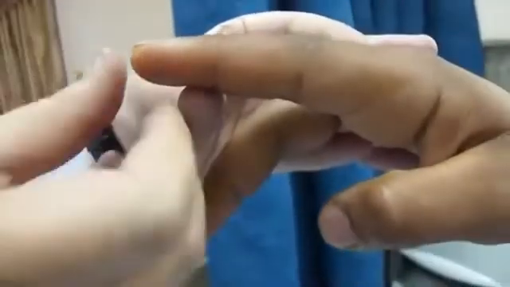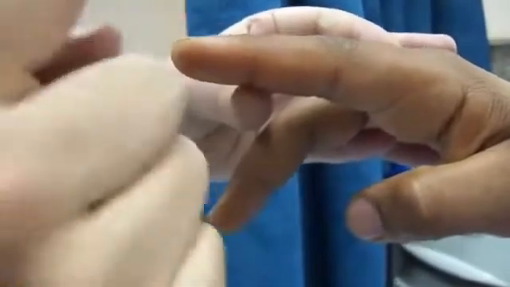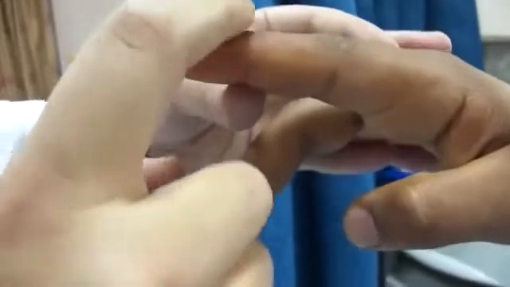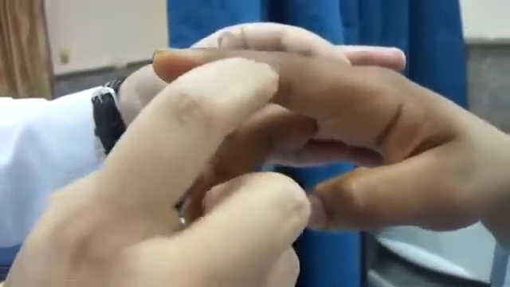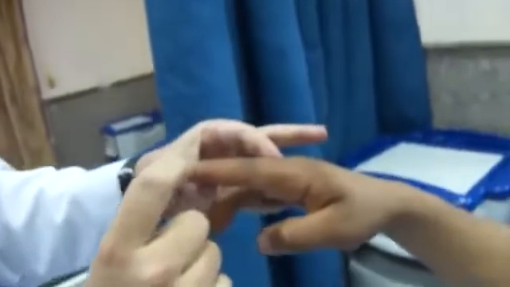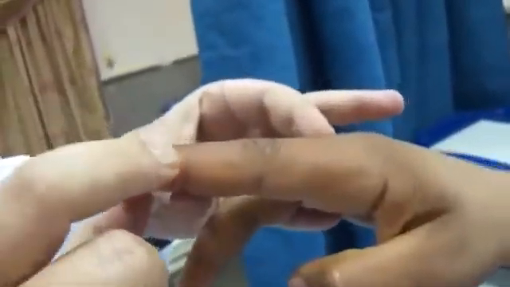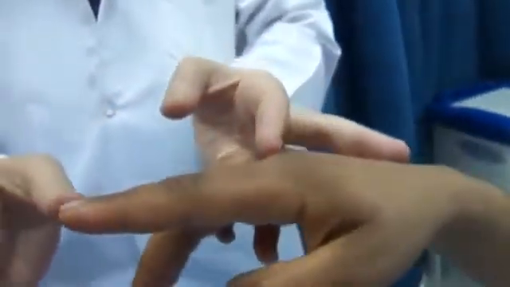In a patient with clubbing, due to thickening of this part and proliferation of this part, the angle will reduce to less than 180. It will become about 160. This is what we call Kerr's modified angle, and here we call it Lovibond's modified angle. This is about the examination of clubbing.